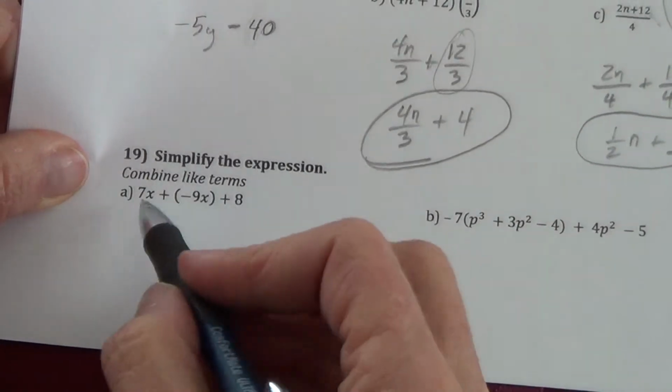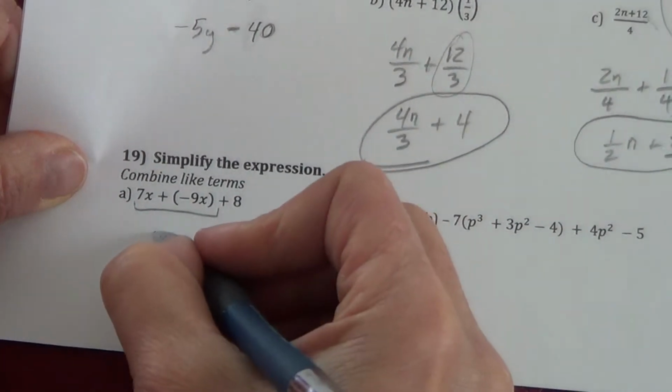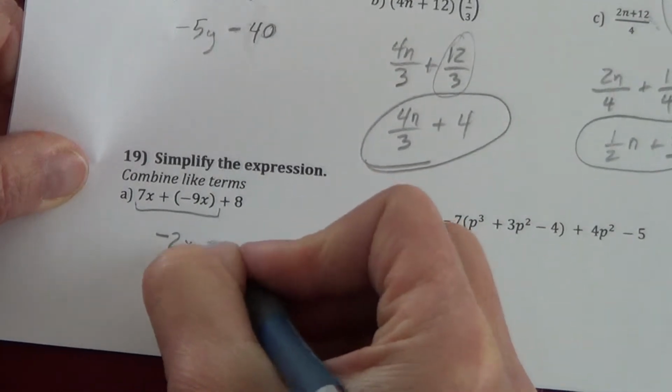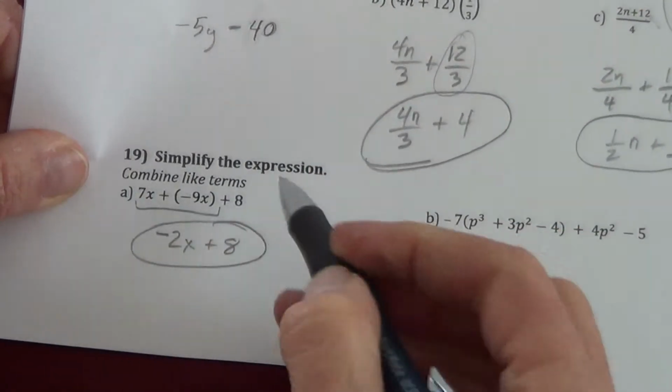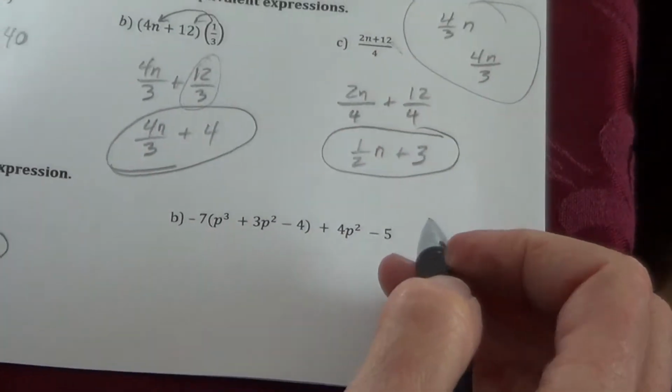Okay, we're going to combine like terms. 7x and negative 9x are like terms. They would become negative 2x plus 8. 8 is not a like term because it does not have a variable that's identical.